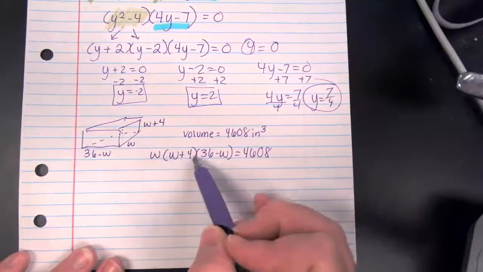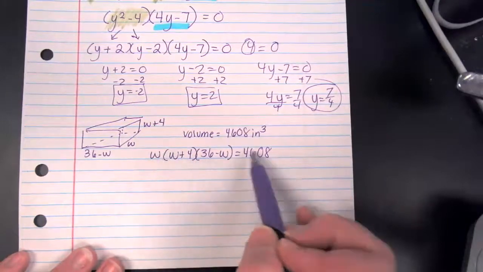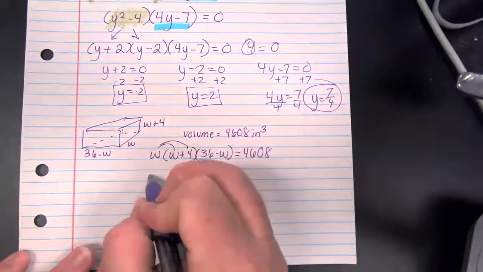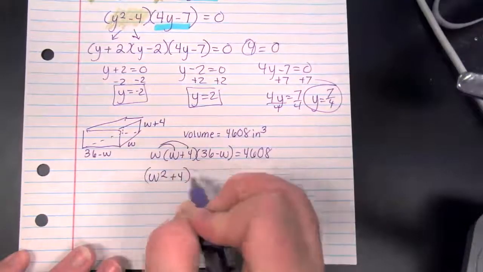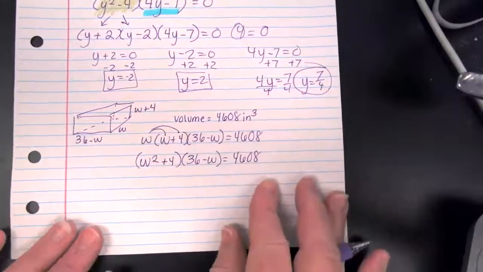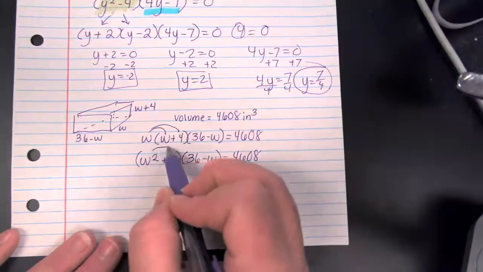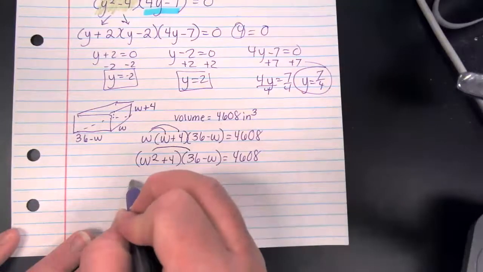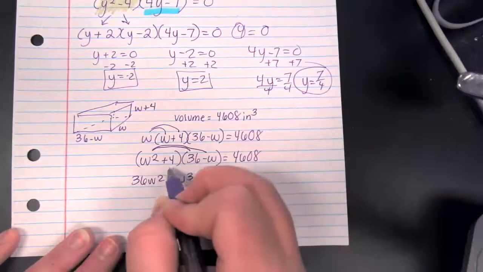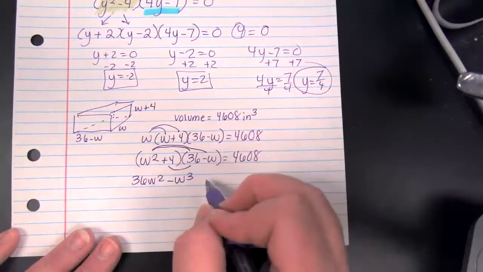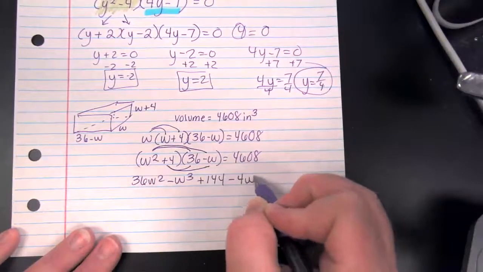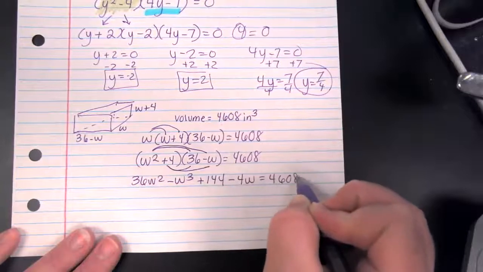My first suggestion to multiply this together, because I need to collect this and set it equal to 0, would be to distribute by W. So W squared plus 4 and 36 minus W equals 4608. Now I would rainbow. W squared times 36 is 36W squared. W squared times W is W cubed. 4 times 36 is 144, and 4 times W is negative 4W equals 4608.